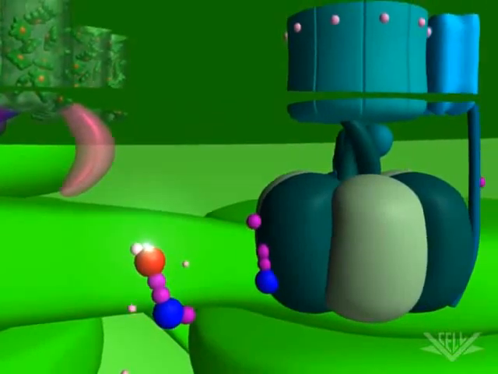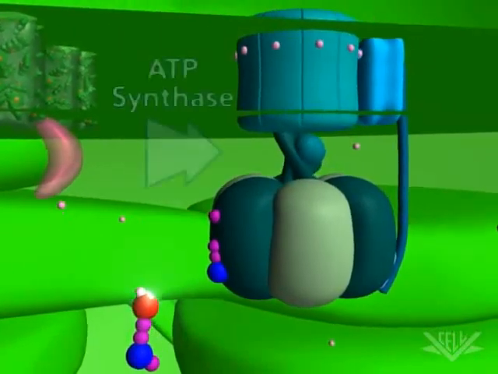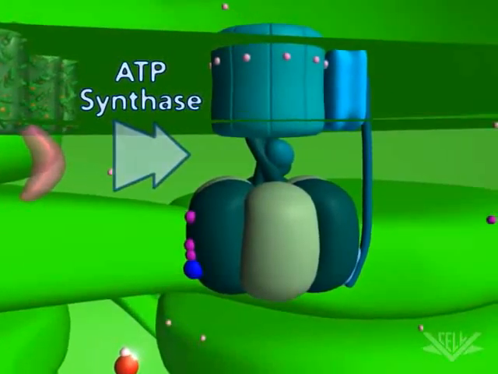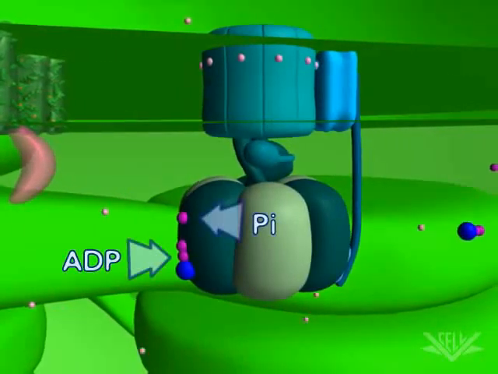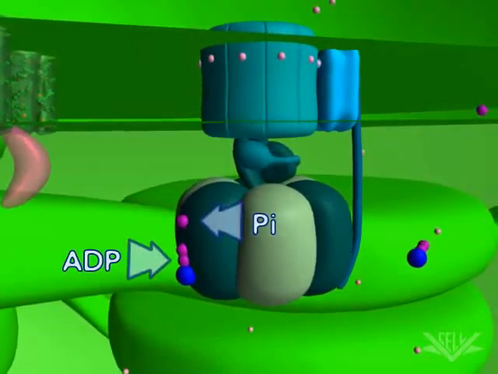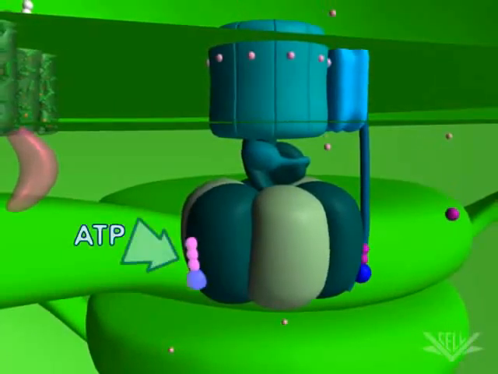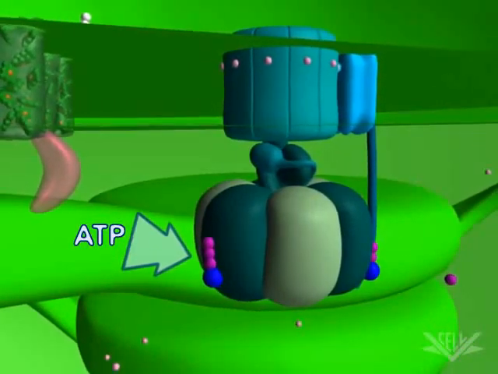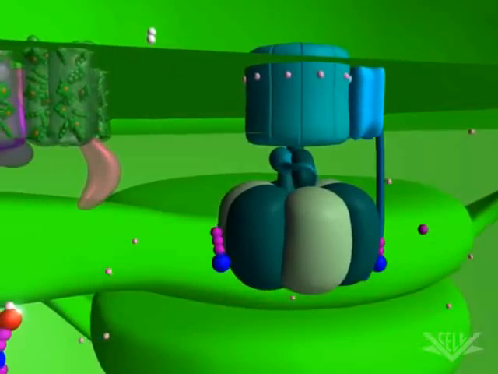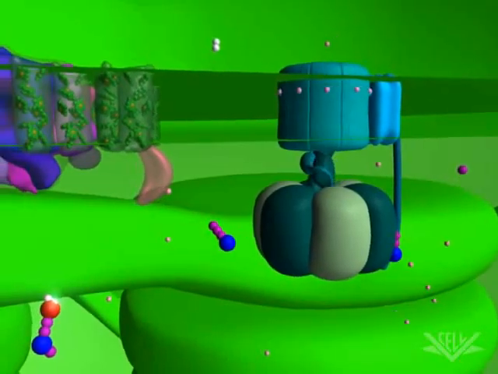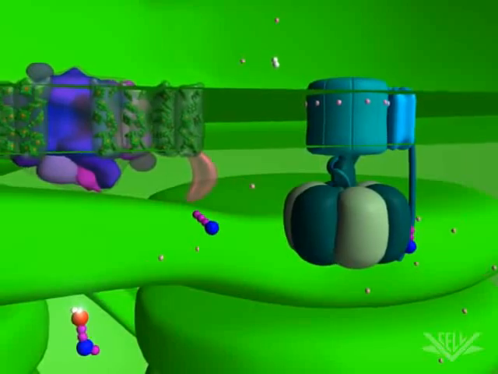The gradient created by the electron transport chain is utilized by ATP synthase to create ATP from ADP and PI. This is similar to the way ATP is synthesized in the mitochondria. ATP, NADPH, and molecular oxygen are the final vital products of photosynthesis.